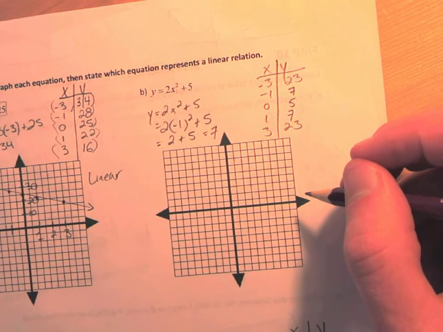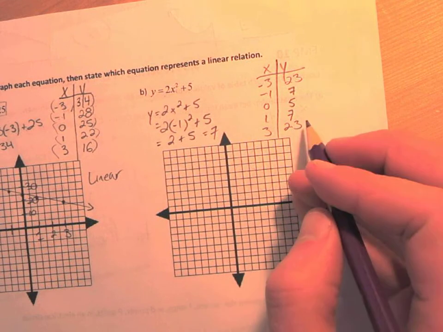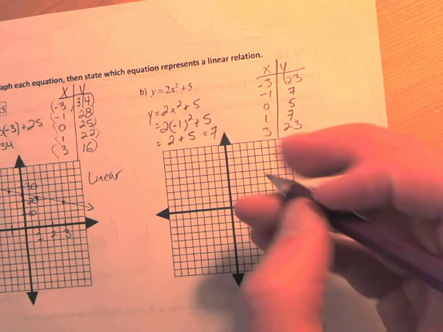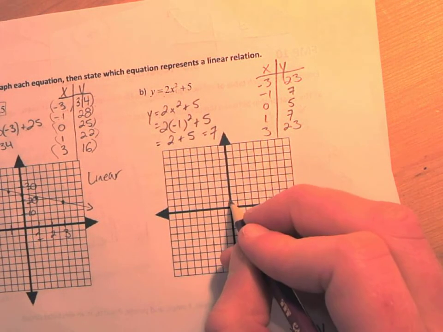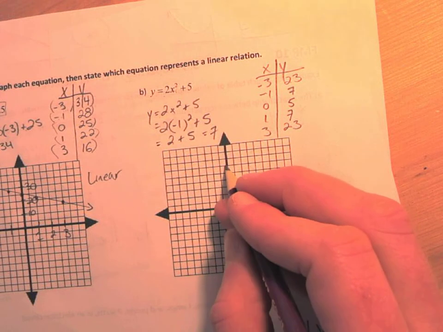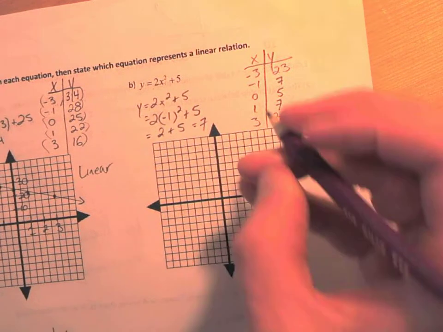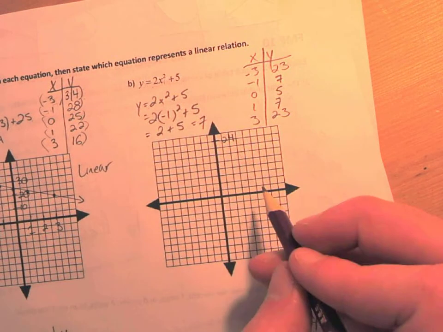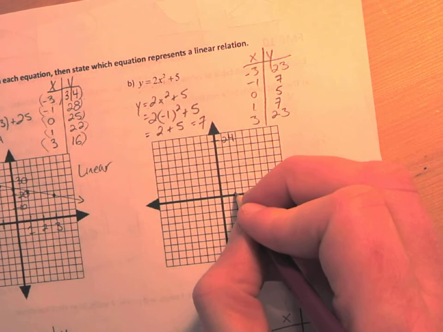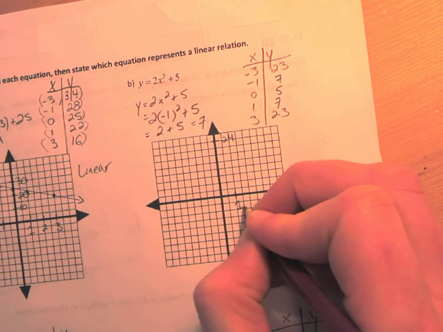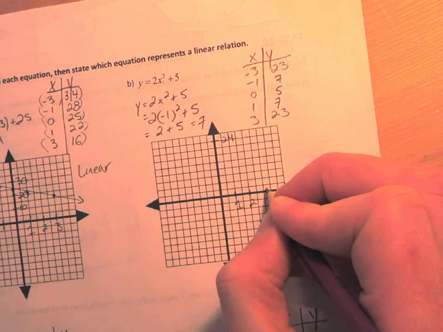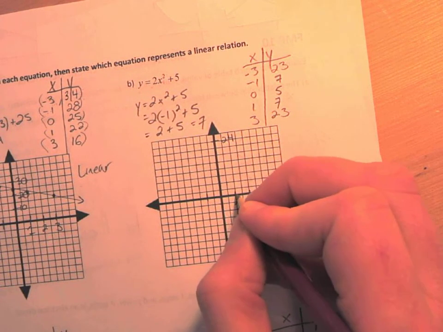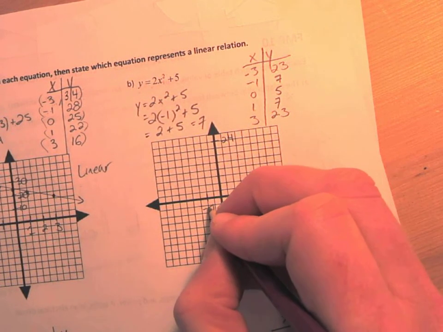Alright, so for this example here, since I don't have 23 spaces to go up, I'm going to have to scale it. So let's go up by, I'm going to say 3 each time. 3, 6, 9, 12, 15, 18, 21, 24. So that'll reach the max, so I'm going to say that's 24, and it'll go up by 3 each time. In this case here, I'm going to go by 2's again. In this case, you could make each x unit just equal to 1. That would be okay too.